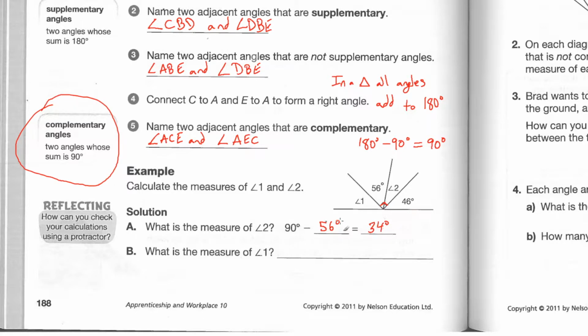Now, what is the measure of angle 1? If you look here, this is a straight line. I didn't draw it straight, but it's a straight line. What does that tell us? That tells us this whole thing here is going to add up to 180 degrees. Which means, to find out what angle 1 is, we just take 180 degrees and subtract our three angles that we have here.